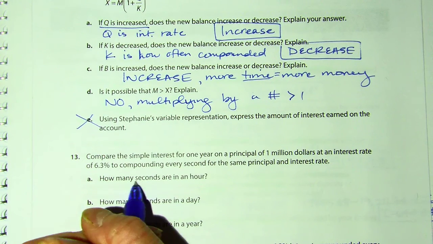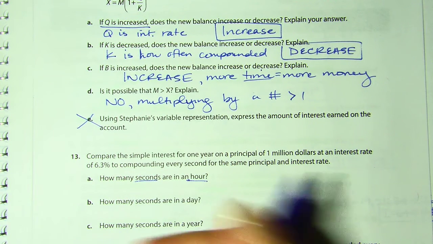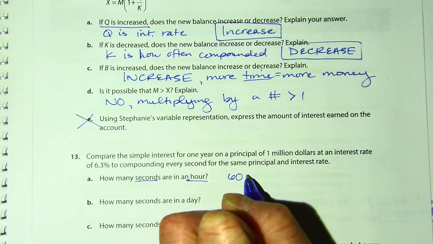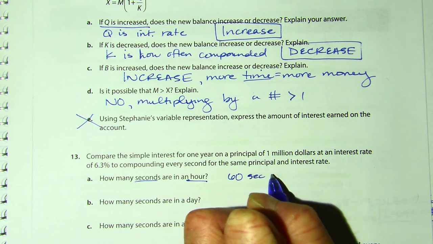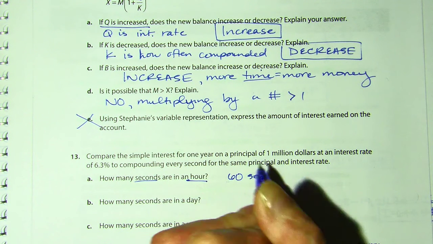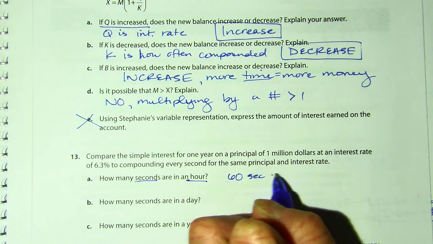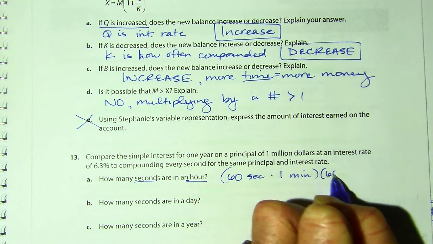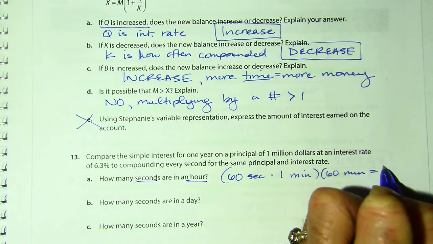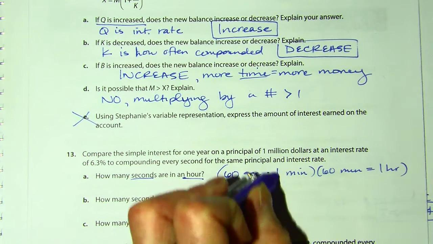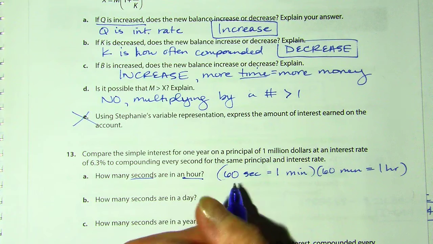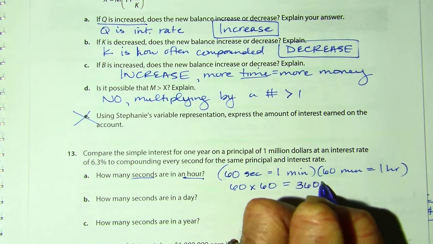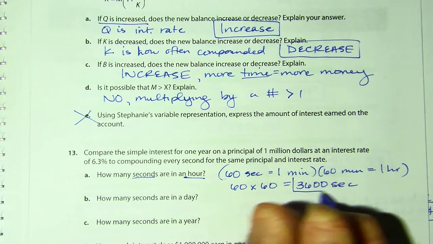How many seconds are in an hour? Okay, well, there are 60 seconds in 1 minute, and there are 60 minutes in 1 hour. So 60 times 60, there are 3,600 seconds in 1 hour.